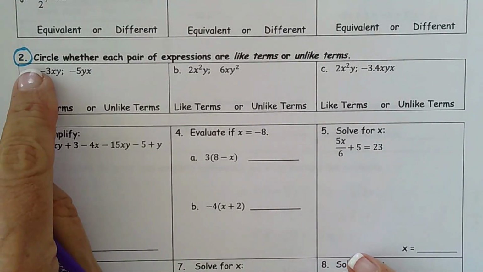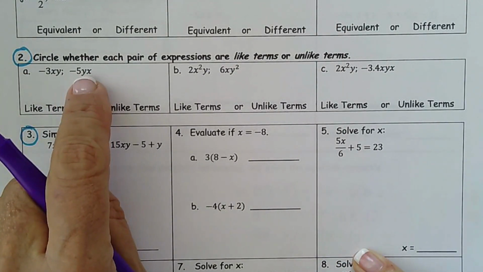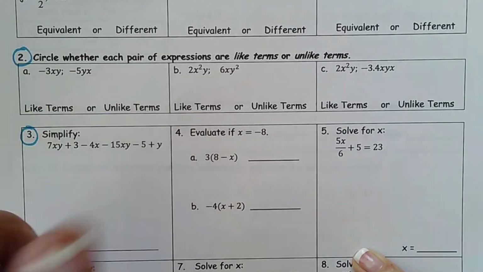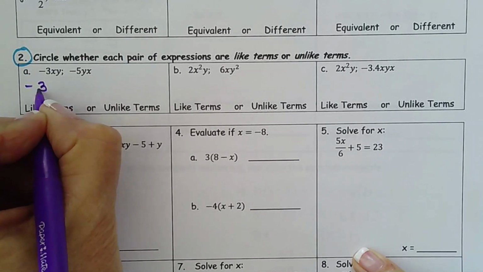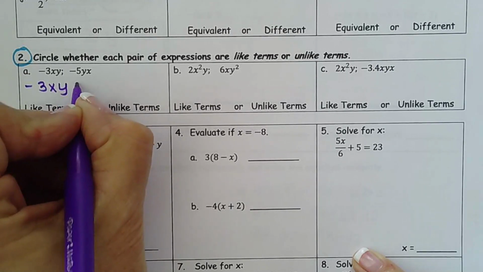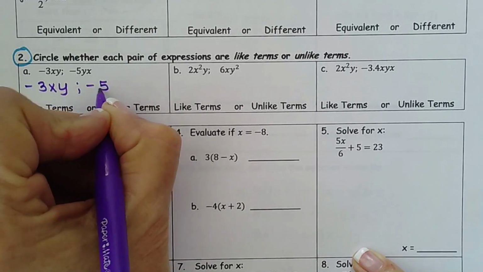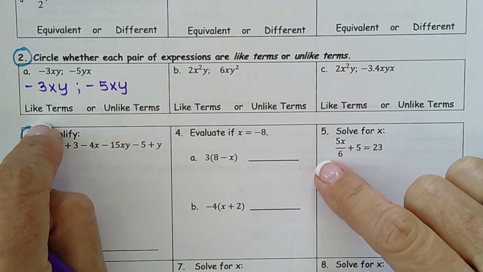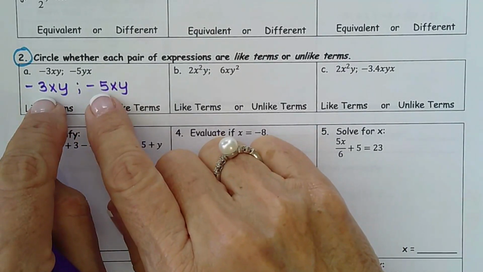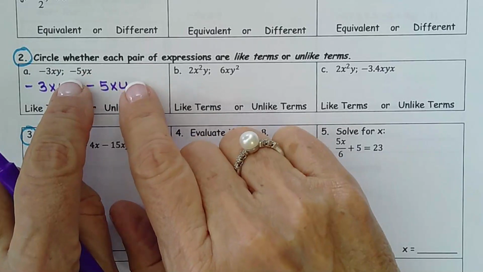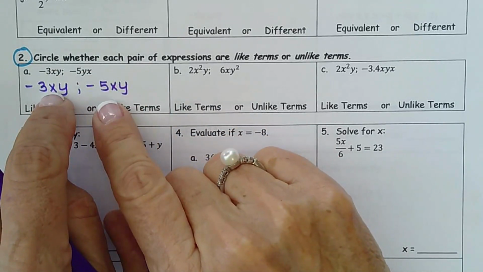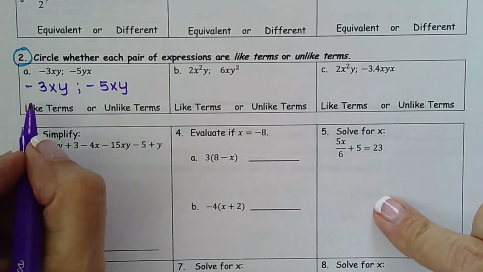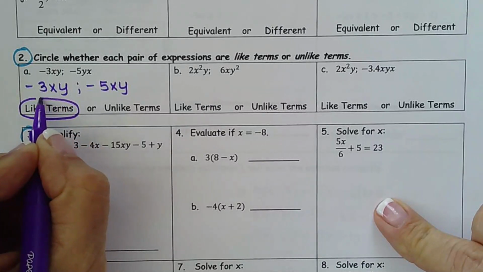Okay, so for number 2A, we learned when we were doing these in class in our notes that the letters are supposed to be in alphabetical order. So the first thing I would do on this one is rewrite it so that it's in alphabetical order, and I can inspect each one carefully then. So to be like terms, remember they have to have the same variables and the same exponents. These do. They're both x to the first, y to the first, after we put that one in the correct order. So these would definitely be like terms.